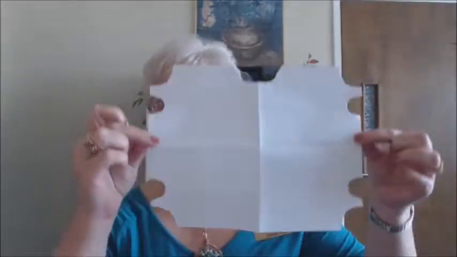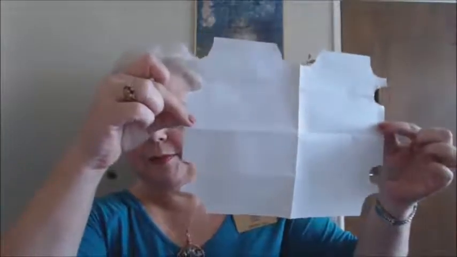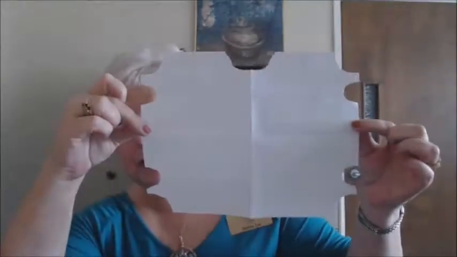And then, after you do that, if you'll open your paper up, all the way open full again, and look at your paper and see if it looks like my paper. Okay, that's what my paper looks like. Okay, chances are your paper looks different from my paper.